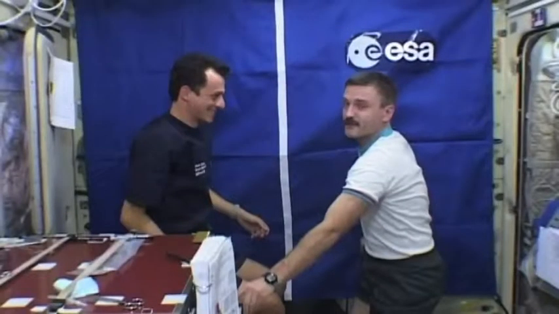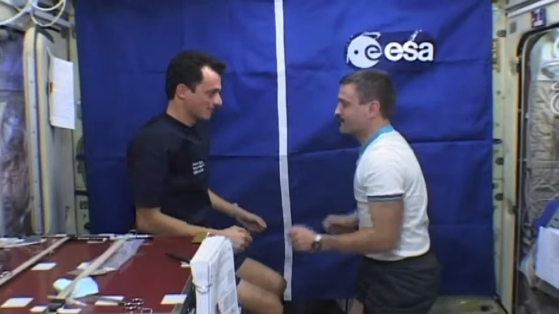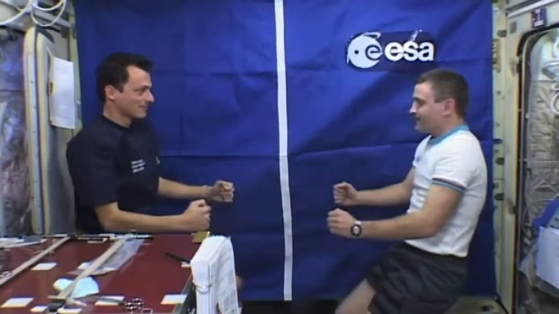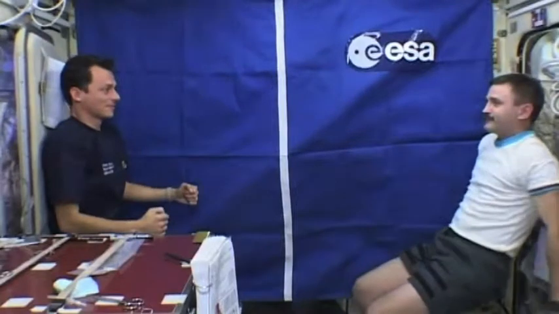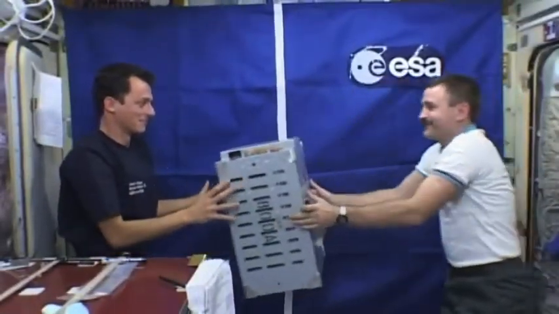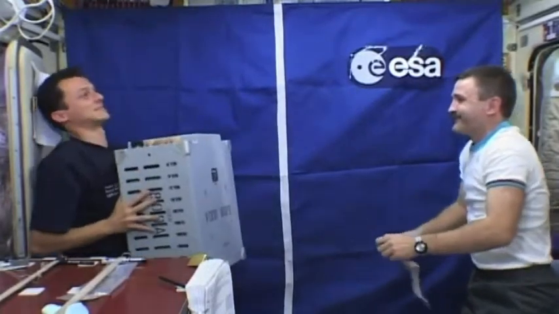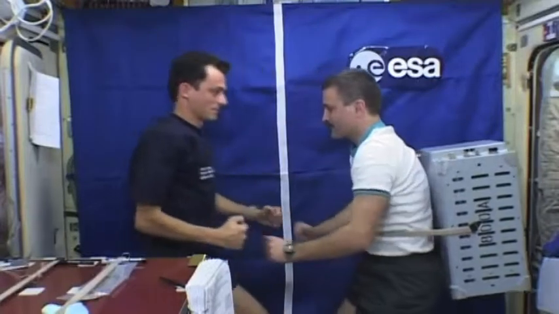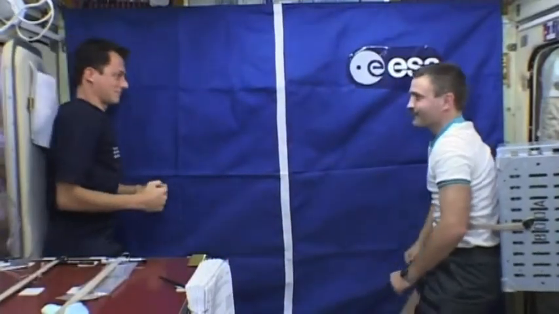Hi Pedro, Alexander. We can see that they're floating. They're pushing against each other and move apart. That's an ISS battery and it looks heavy. That means it has a lot of mass, right? Once again, they're pushing against each other, but Alexander moves less.